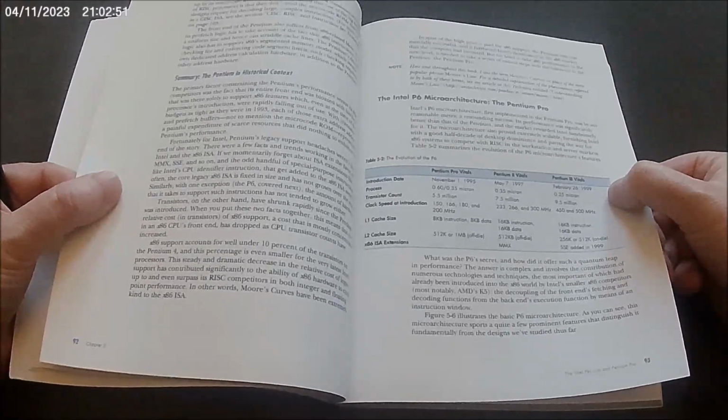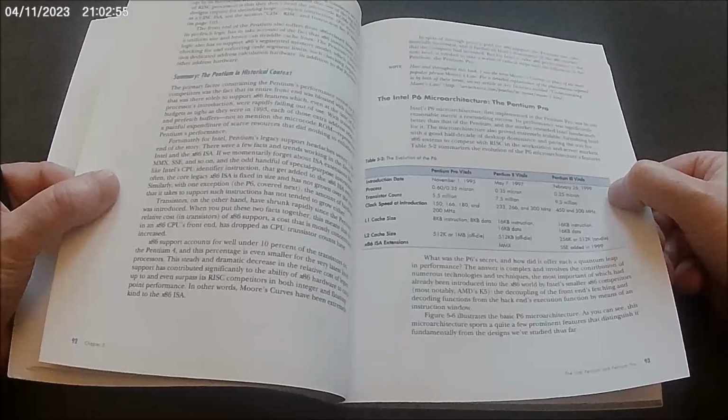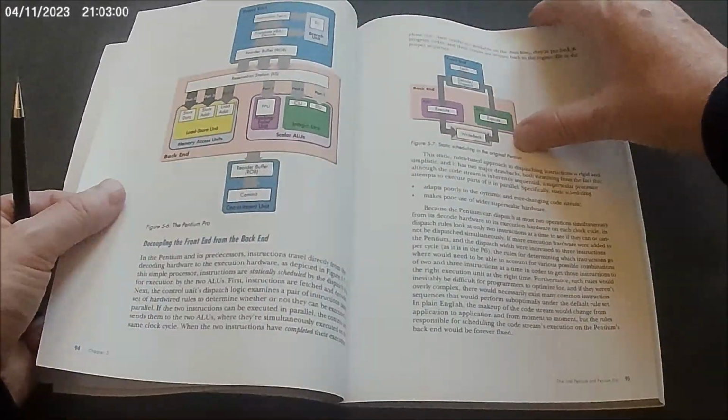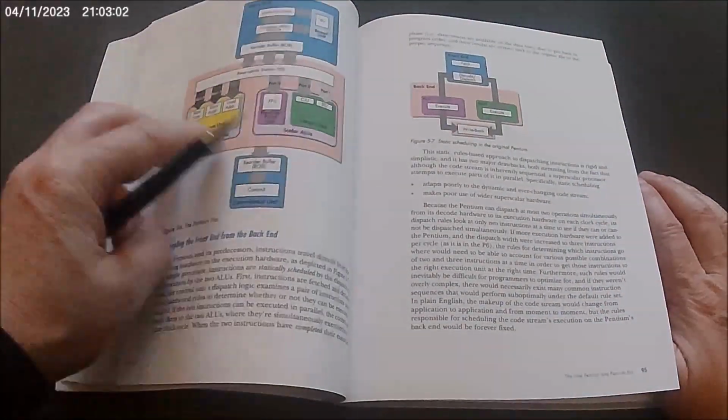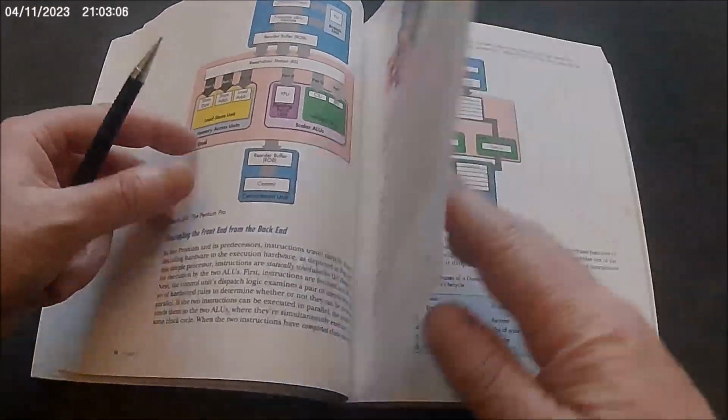That's another thing as well, a little historical summary on each of the CPUs. And there's the Intel P6 microarchitecture, and some nice beautiful overall drawings of the basic structure of the architecture.